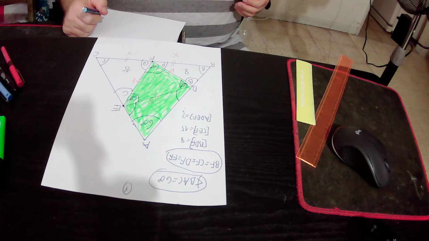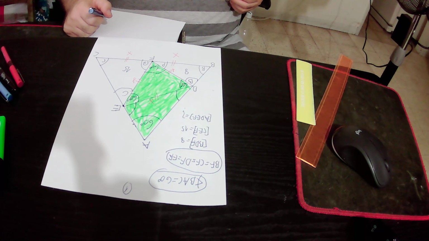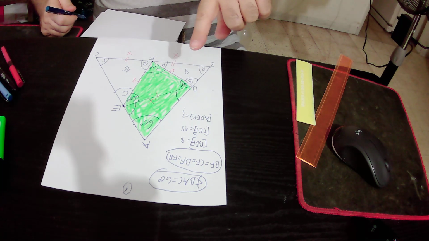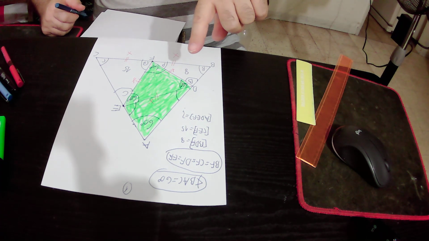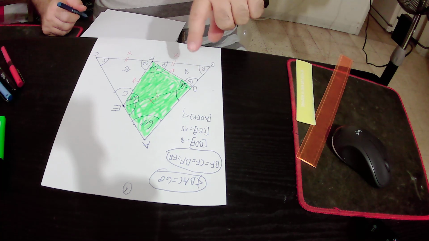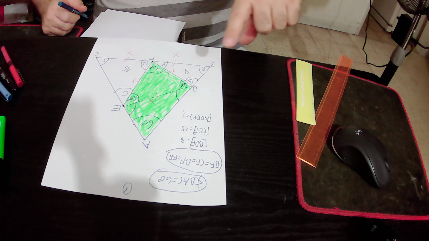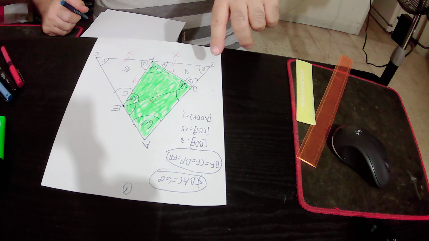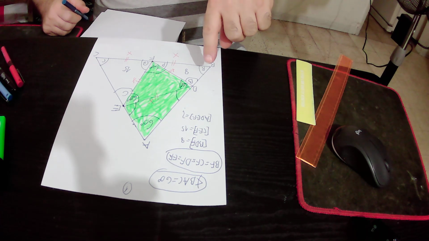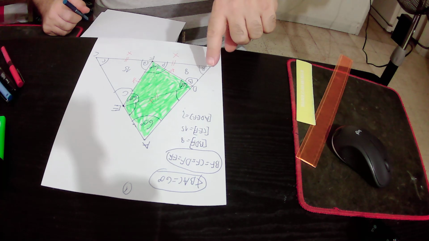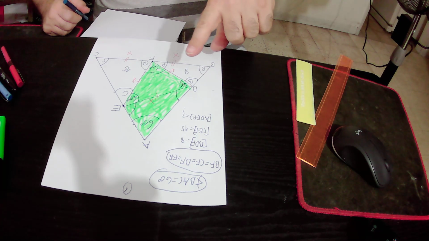According to rule number 2, the sum of the angles on a straight line is equal to 180 degrees. So we know that AB is one of triangle ABC's sides, therefore AB is a straight line, and therefore the sum of the angles at point D on the straight line AB must be equal to 180 degrees.